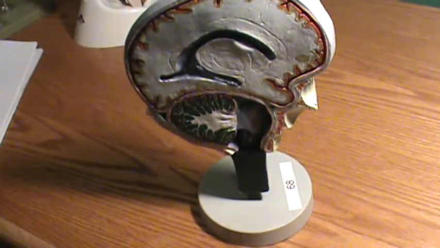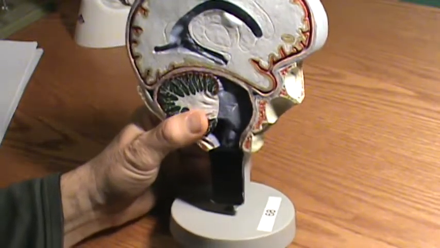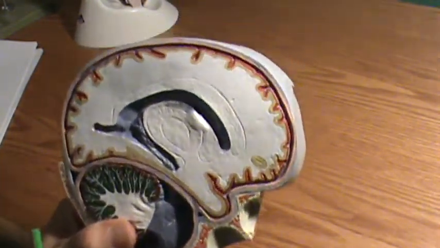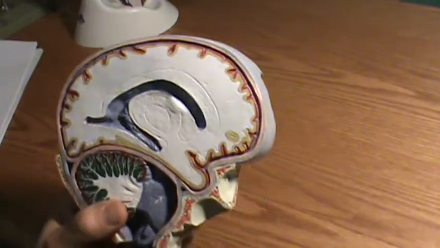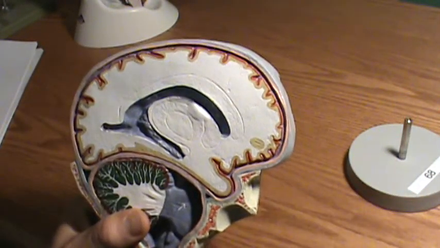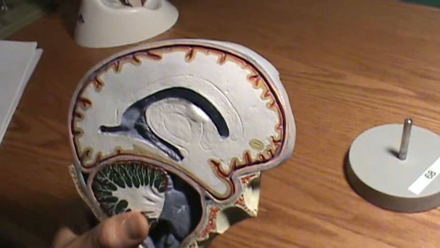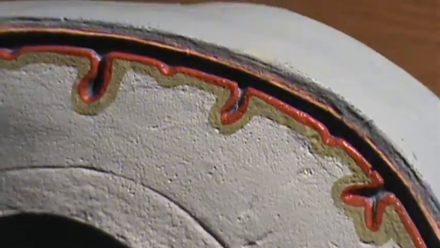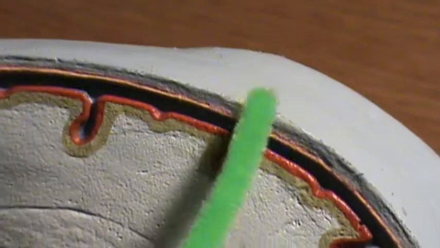So this is what the model looks like, and it's fairly large and cumbersome, but I'm going to hold it in my hand and hopefully you can see some things. So the focus here, of course, is not the brain itself, but the meninges. If you zoom in real close, what we see at the surface in gray is the dura mater.